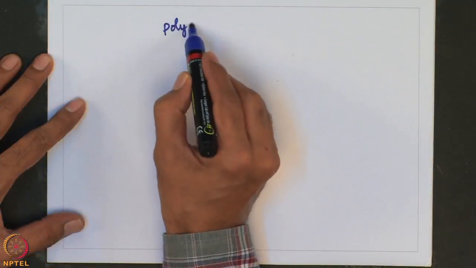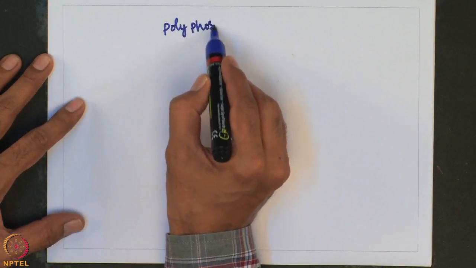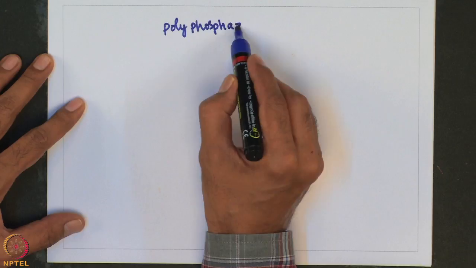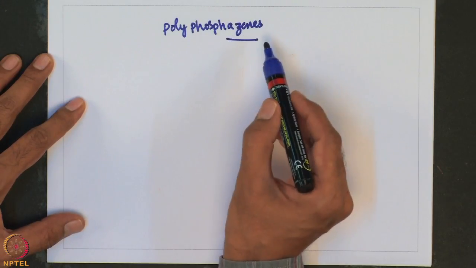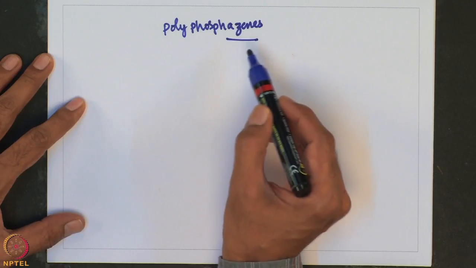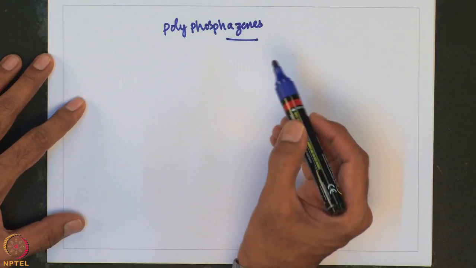In my previous lecture, I was discussing various types of phosphates and oxyacids of phosphorus. So, let me discuss today another important class of compounds of phosphorus called polyphosphazenes. The "azene" indicates that we have a double bond between phosphorus and nitrogen.